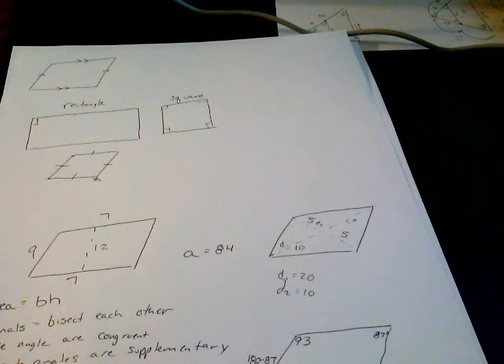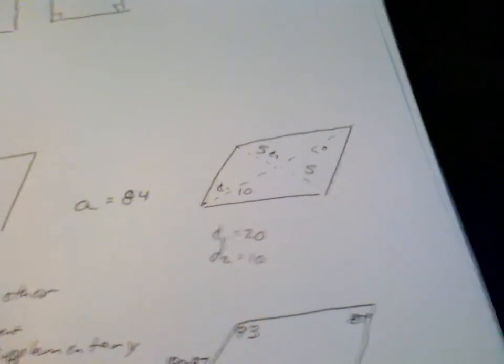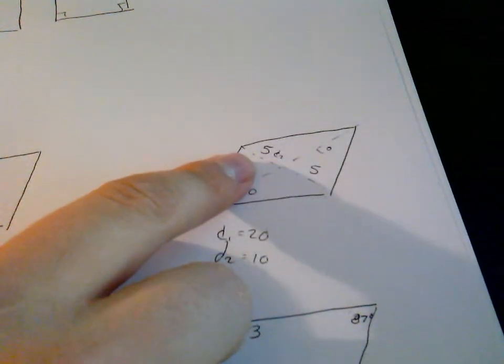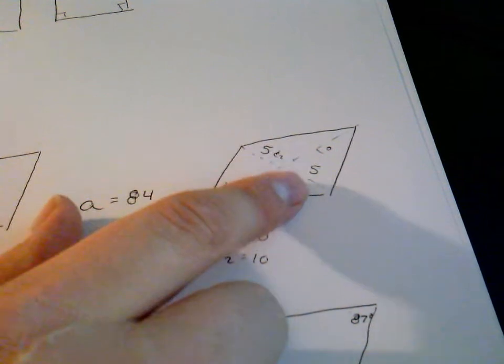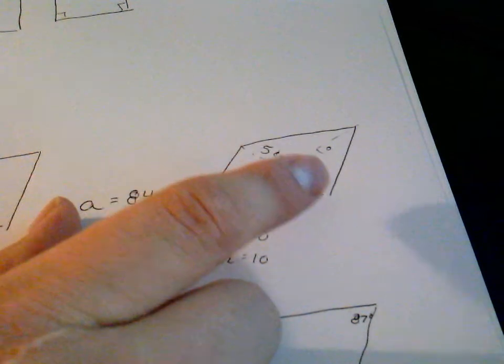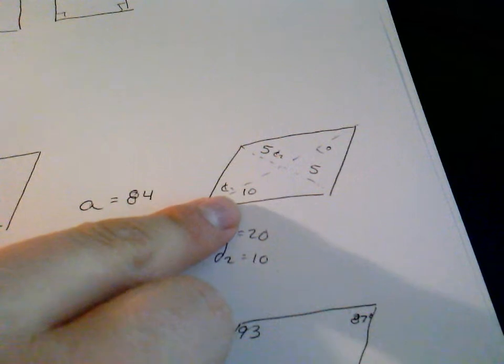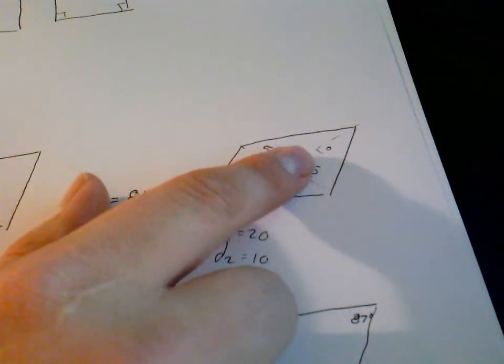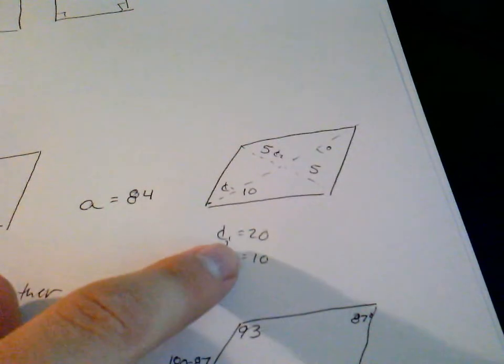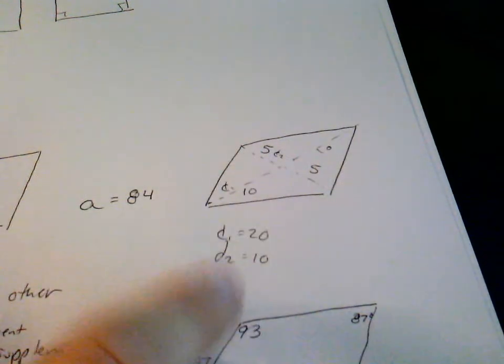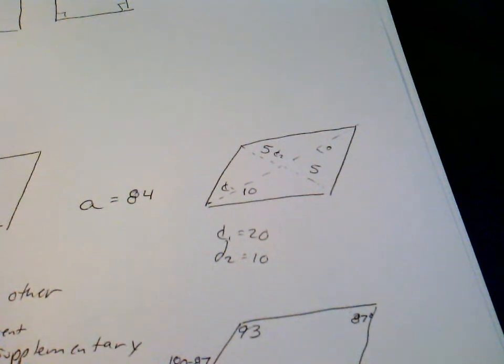Diagonals. Diagonals bisect each other. So that means that if I were, here's the first diagonal, here's the second diagonal. If I gave you that one half of these diagonals is 5, you would know that the other half is also 5. The reason is that since this has been bisected or cut in half, if half is 5, the other half also has to be 5. Same goes for the other one. If half of it's 10, the other half also has to be 10. So, in total, this diagonal right here would be 20. This diagonal here would be 10. And that's how diagonals work.